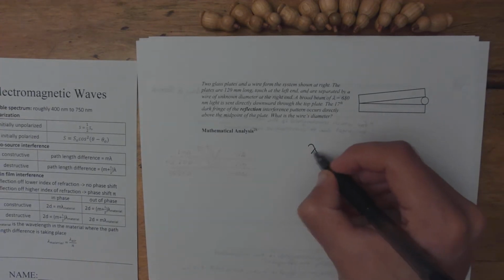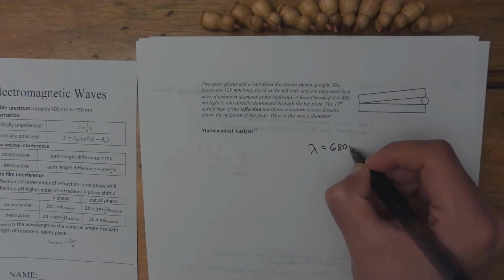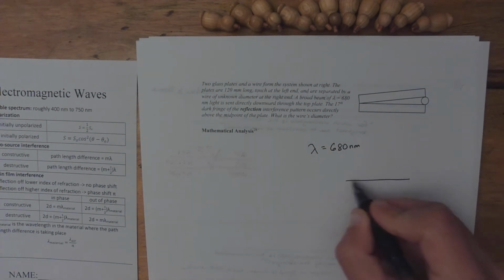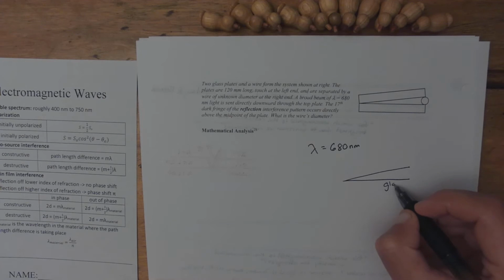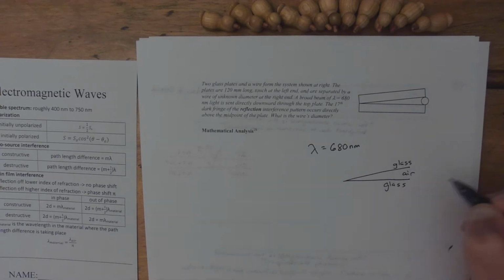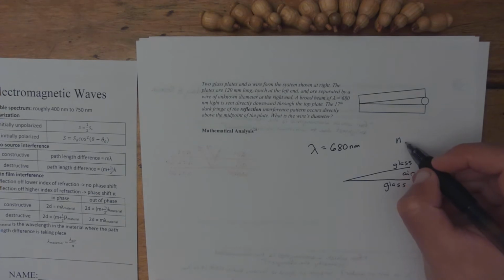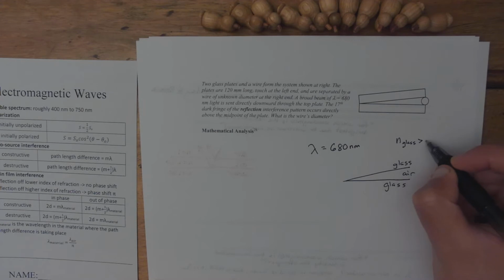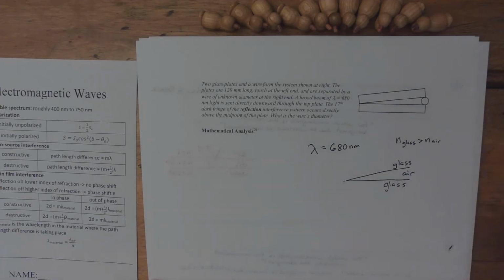So we have a wavelength of 680 nanometers, and we have glass and air. The index of refraction for glass is greater than the index of refraction for air.